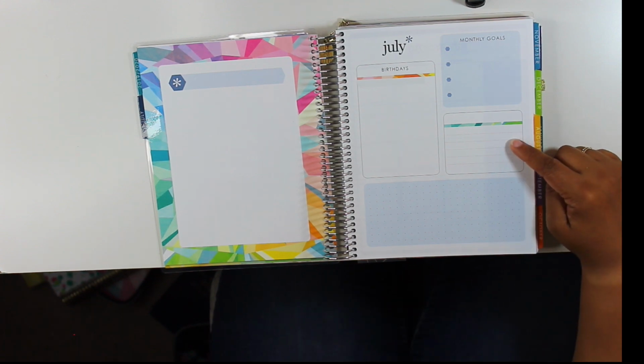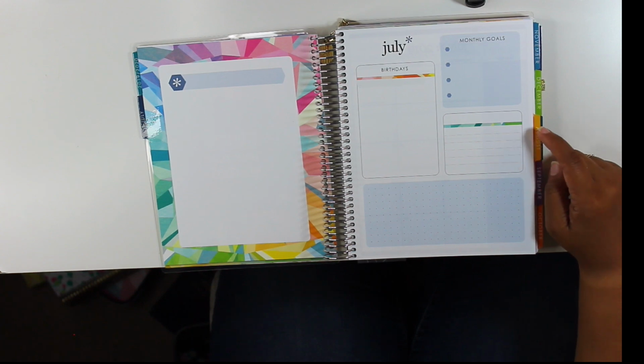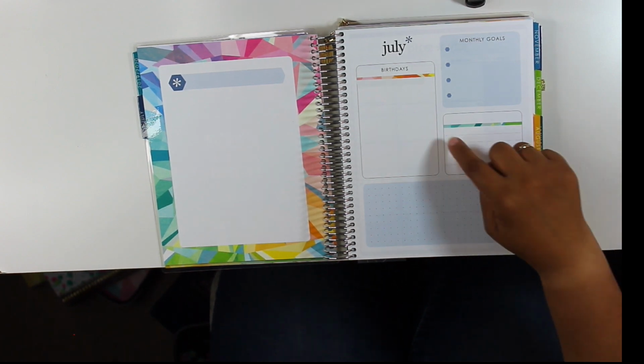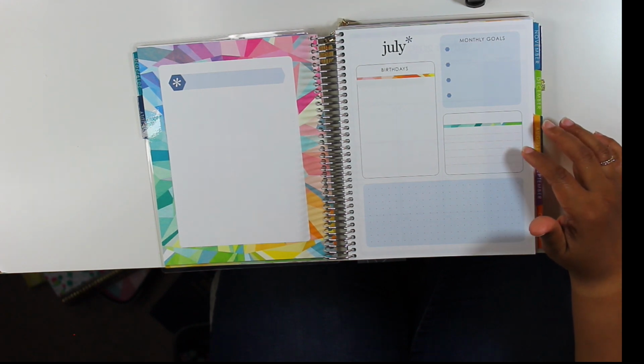Now this particular box right here, as soon as I saw this, I was like, I know exactly what's going in this box. For me, I'm going to be putting down, again, my daughter's events for that month. So if you're looking for report cards or anything like that, or let's say it's April and they do an Easter egg hunt, that might be something you want to put down, bring eggs for Easter egg hunt or something like that. So that's exactly what I'm going to use the section for.